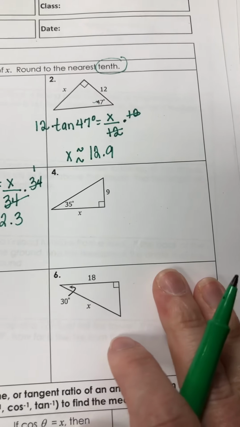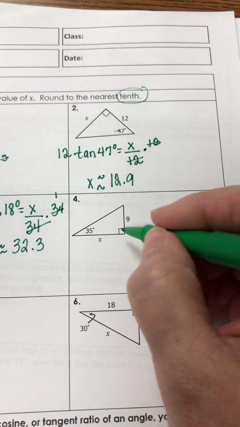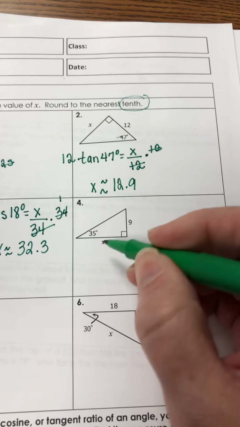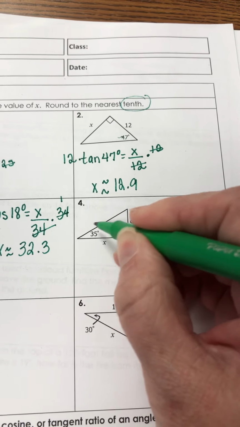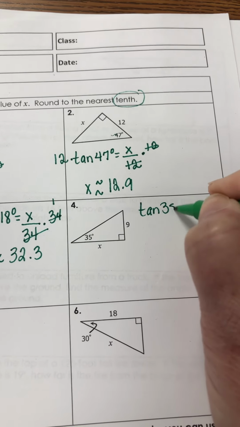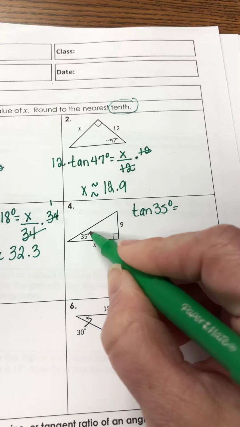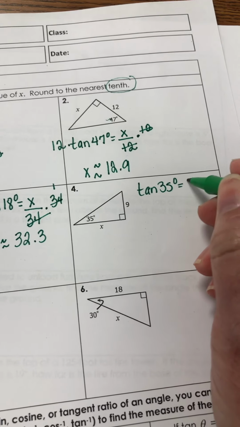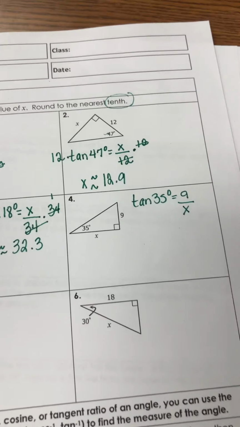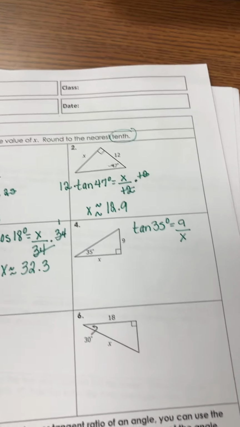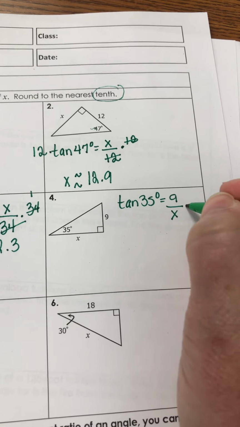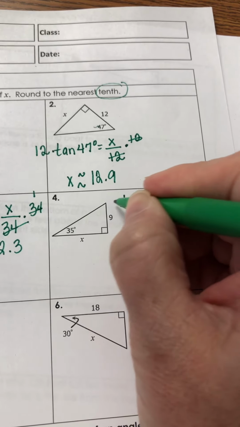Now let's look at number 4. This one's a little bit different. Let's see what's going to happen. So I don't have a hypotenuse. So once again, I'm going to use tangent. So here is 35 degrees. So tangent of 35 degrees is equal to the opposite, which is 9, over the adjacent, which is going to be x. Now this time, if you'll notice, that's going to put our x in the denominator, but that's no big deal, okay, because we're going to multiply by x to bring it to the numerator.